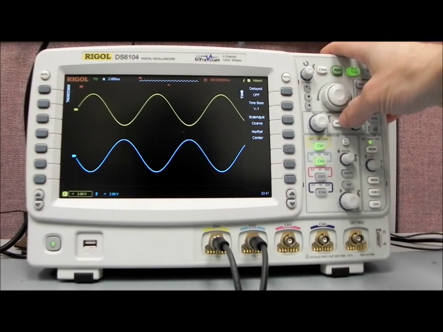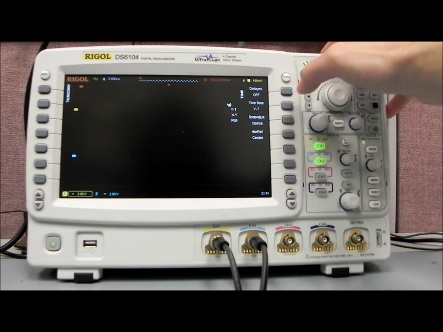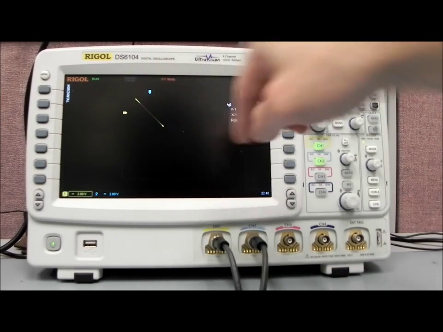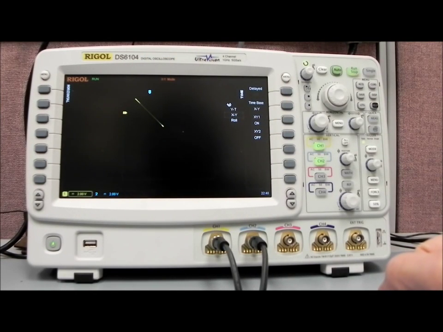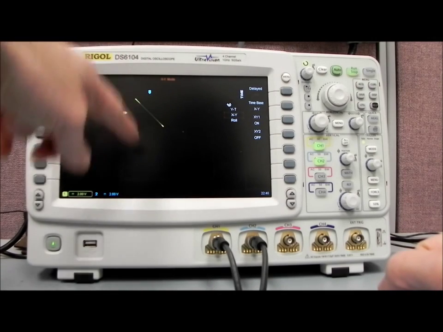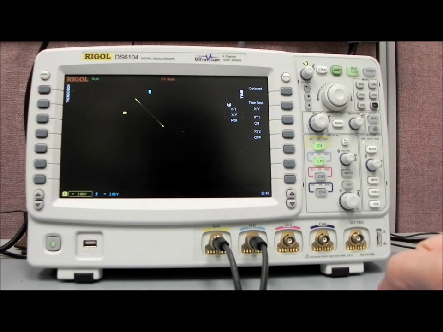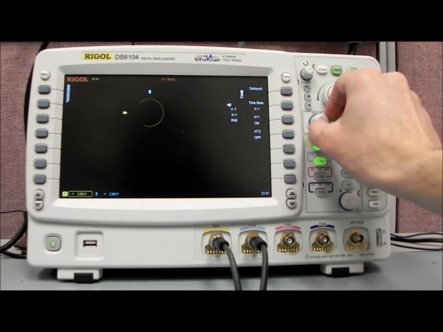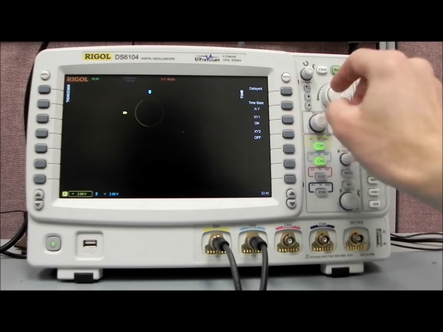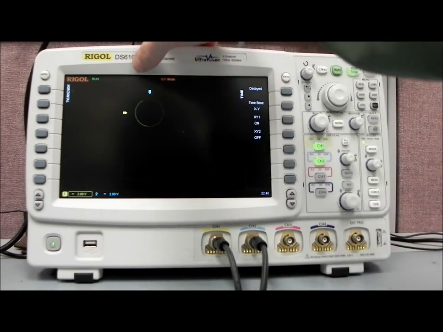And so we go to menu in the horizontal and we change the time base to X versus Y. And now you'll see that we have a line that's been drawn. The reason that we have a line is, and again, this is channel 1 versus channel 2 being plotted. Again, these are 180 degrees out of phase. If we set them to 0 degrees out of phase, you'll see that it flips the line. If we set them to 90 degrees out of phase, that will become a circle, and we may need to adjust the sample rate.